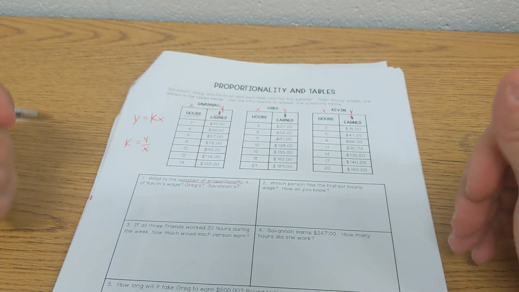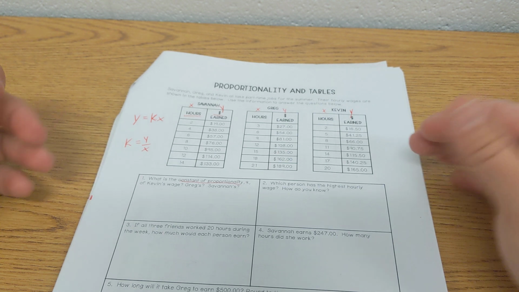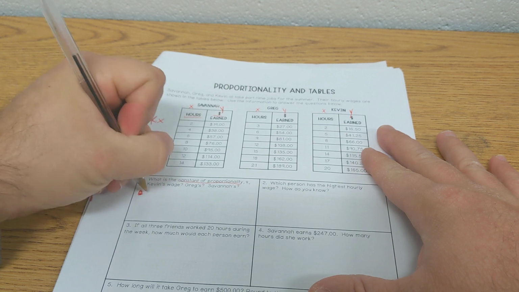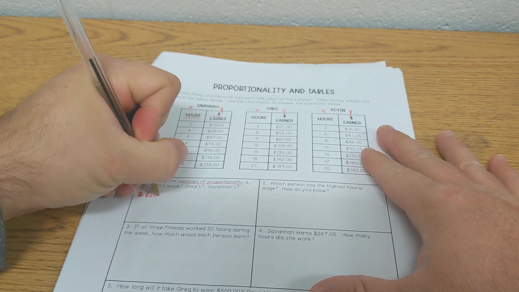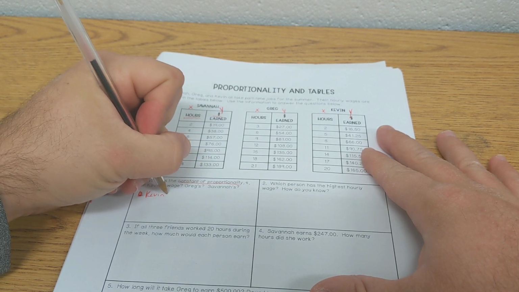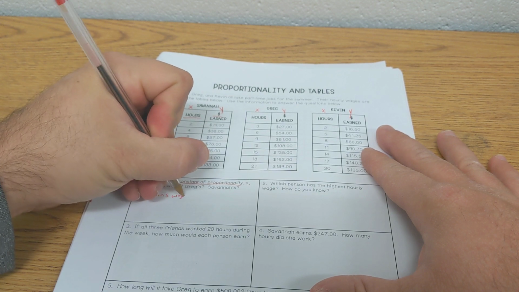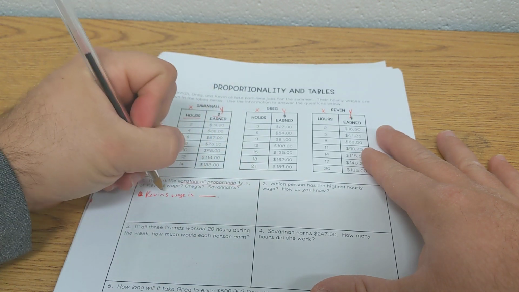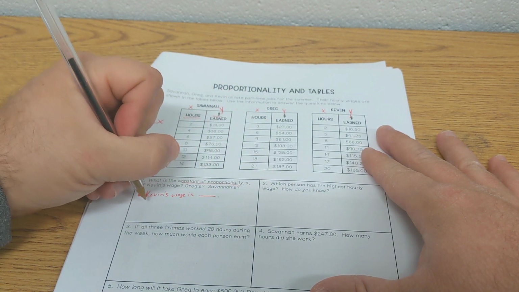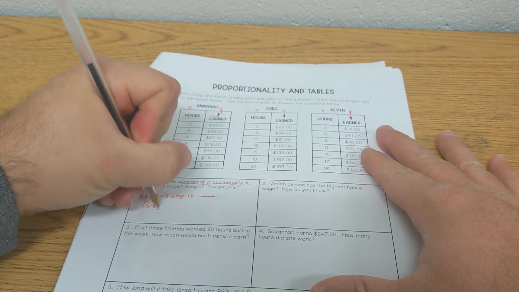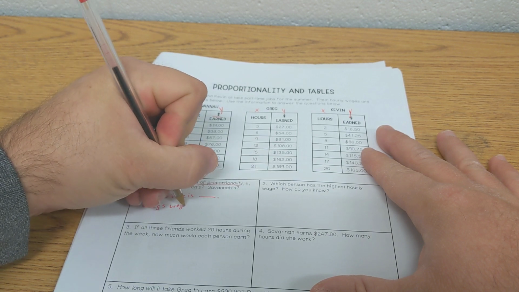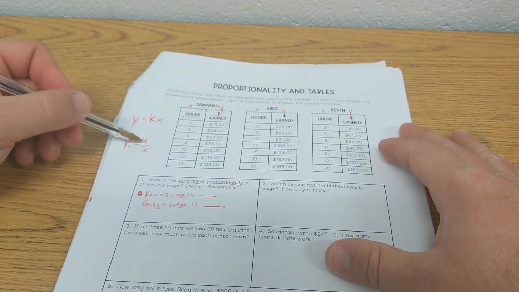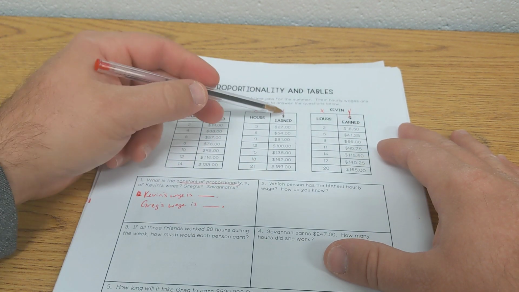Okay? So, when we go in and answer these, we're going to say Kevin's wage is, and tell me what it is. Then after that, you're going to say Greg's wage is, and whatever you get for your constant of proportionality, your Y over X for Greg.